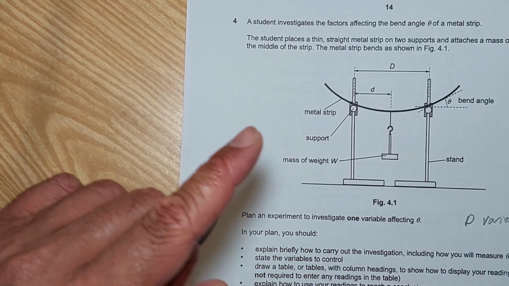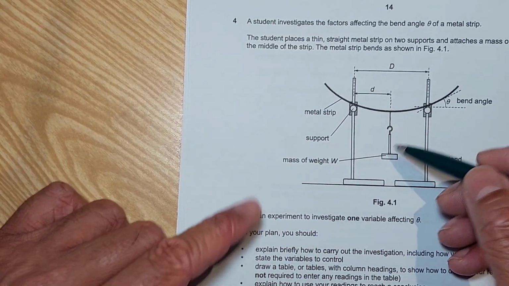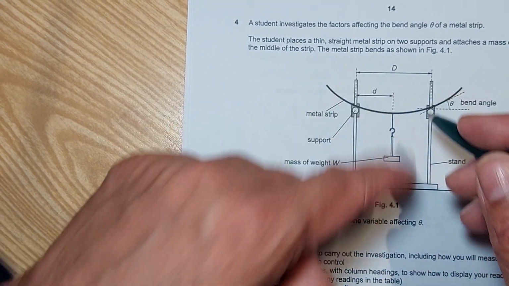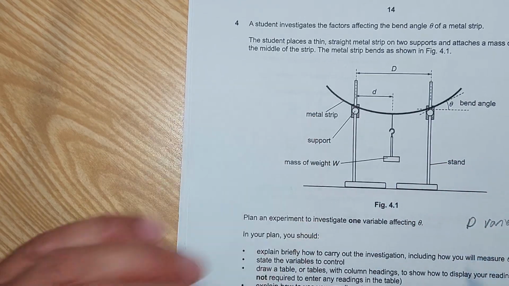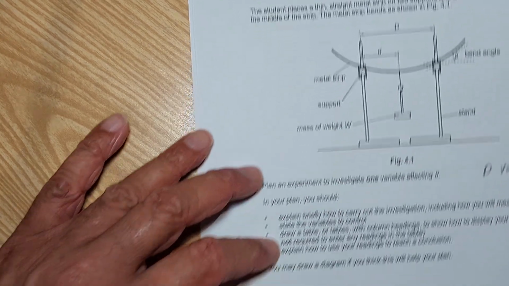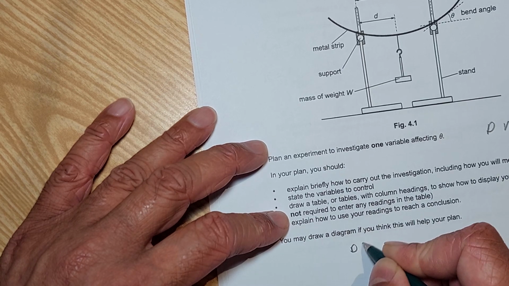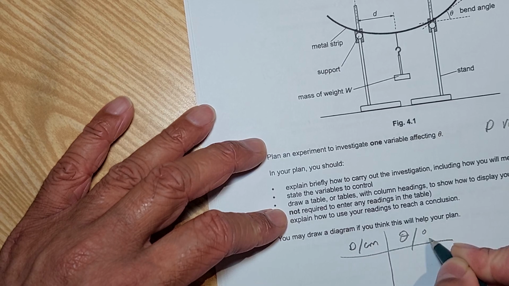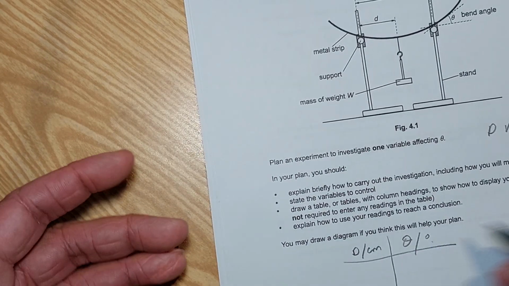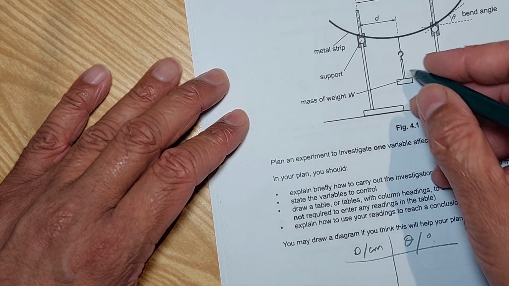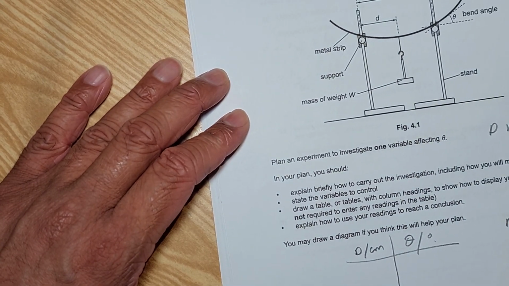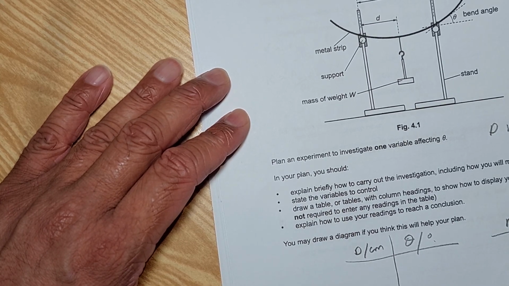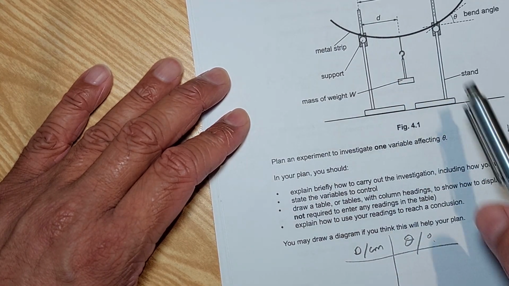And then, since the weight is going to be kept constant if D is the variable with theta, or D is kept constant if weight is the variable with theta. All right, and draw a table of values. Now, if you were drawing this, you would say D in centimeters and theta in degrees. Okay, so you do not forget to write the units. Or you could say, if mass was constant, mass in grams and theta in degrees, and in this situation, if you were drawing this table, then you're going to keep the distance constant.